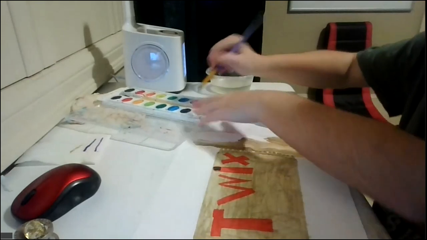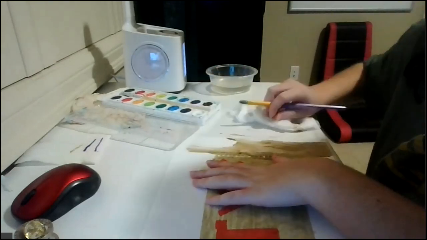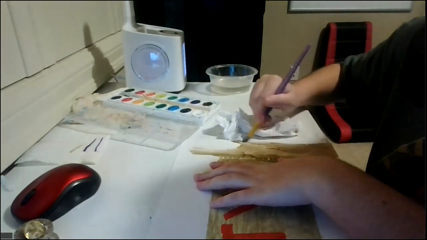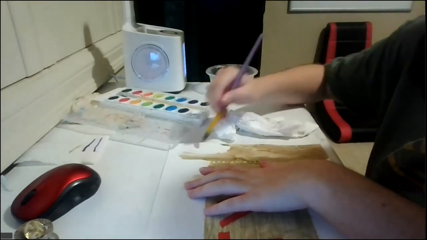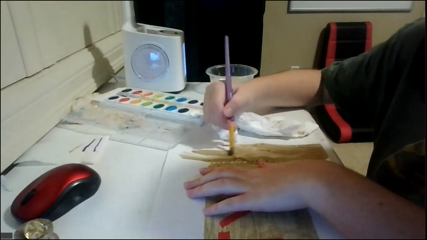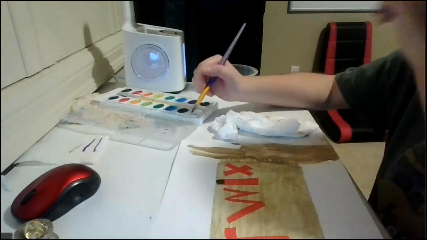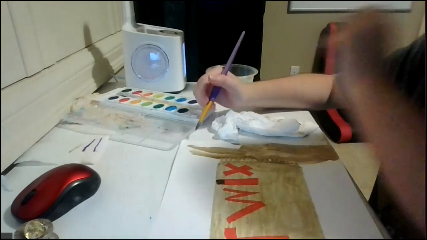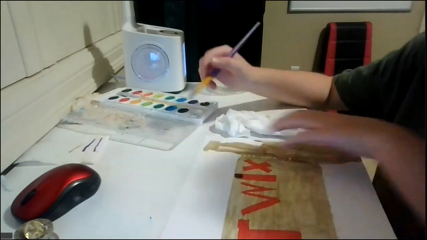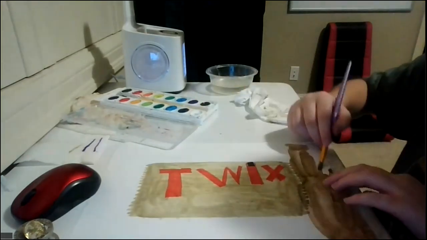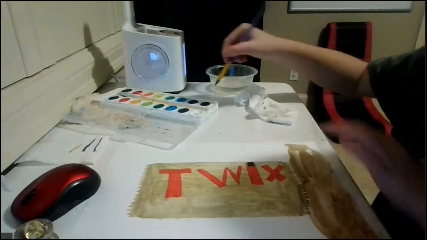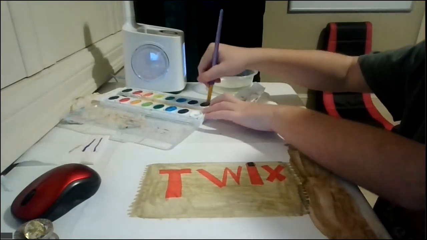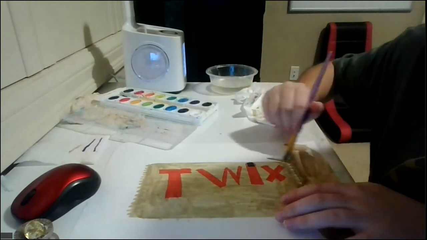What I could also do is I could get a brown marker and kind of put that all over the paper and put some water on it and it kind of acts like watercolors. But I'm just gonna explain to my teacher. I'm really good at explaining, by the way.